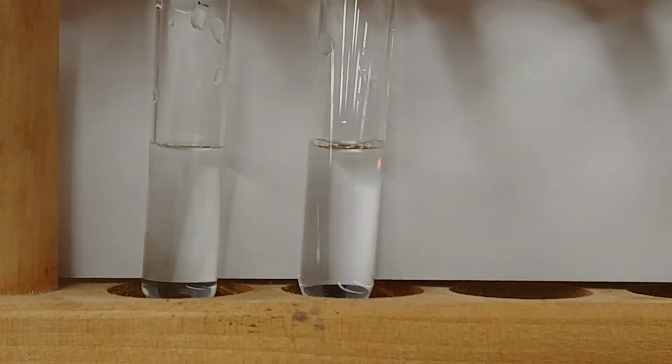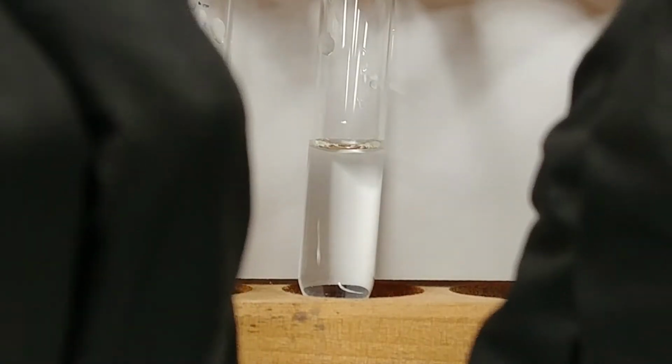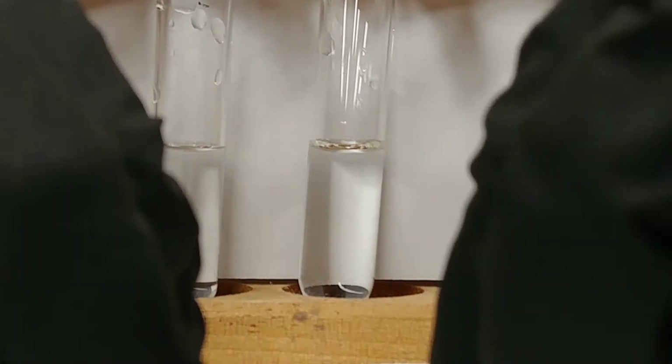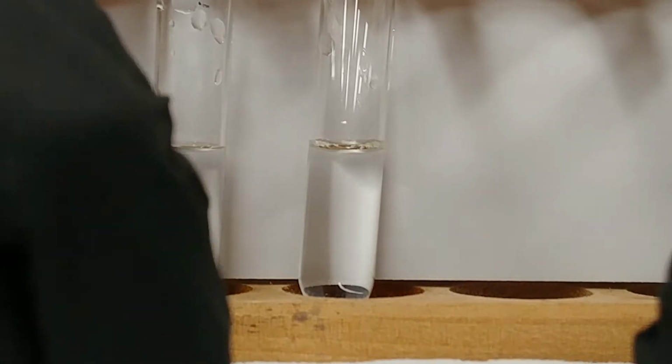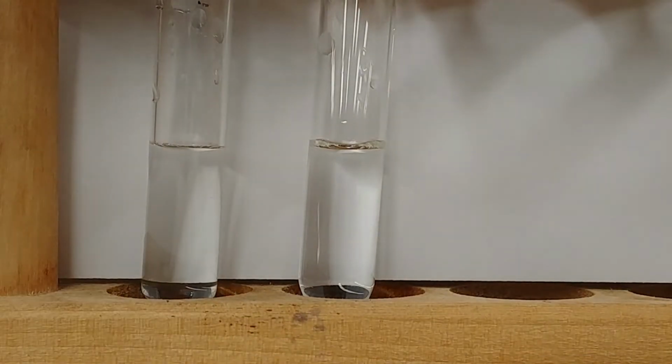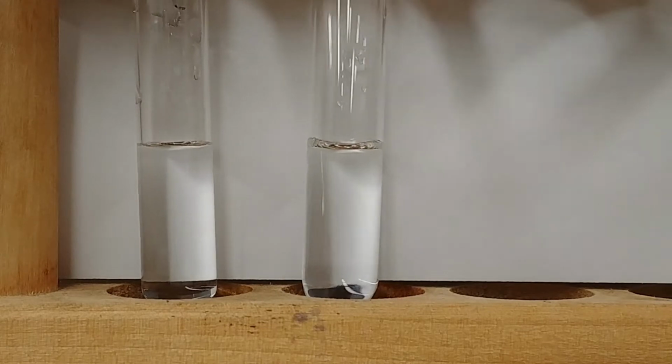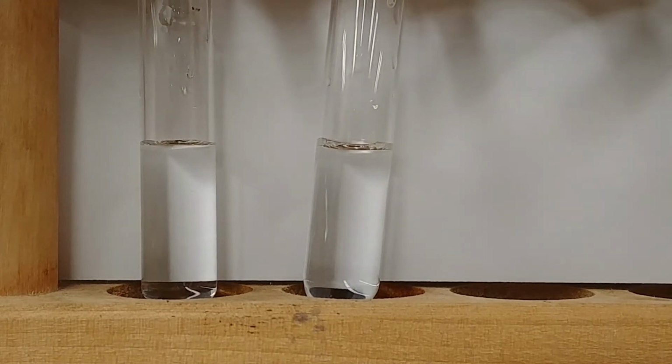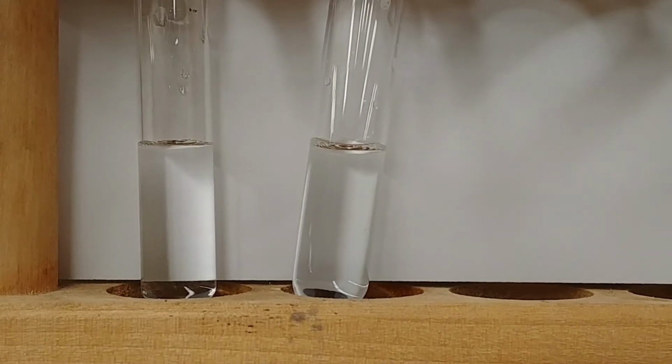So I'm going to place the magnesium ribbon into these two test tubes at roughly the same time so that we can see which one clears up first. And you can note the vigorousness of the reaction.